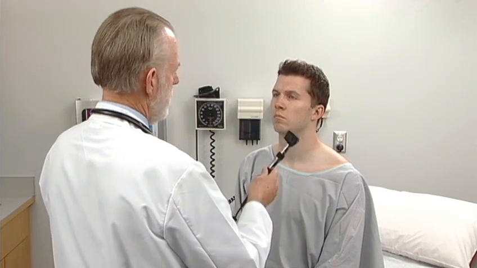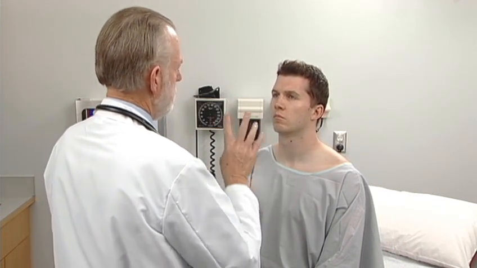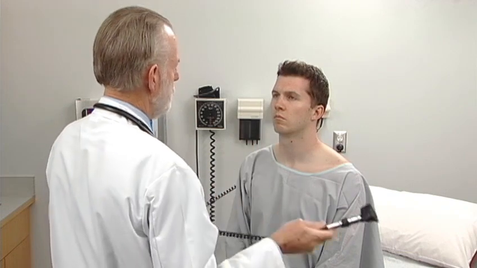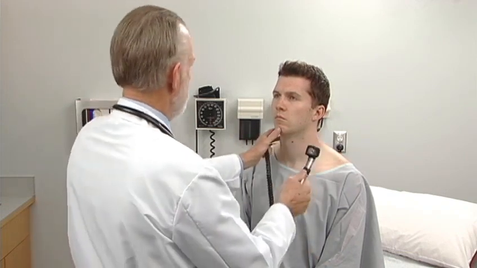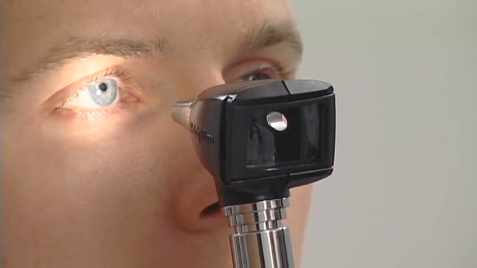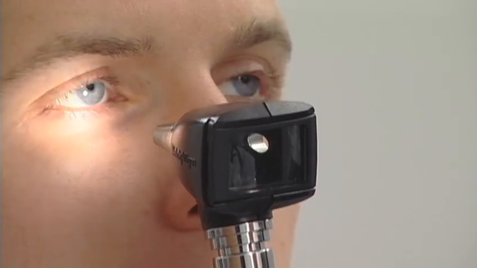where we're going to put the light in one eye and then the other, and then we're going to see if the pupils respond both directly and consensually. So we'll start with the left eye. It constricts, and now it dilates. I'm still looking at the left eye with the light in the right eye, and the left pupil constricts as well.